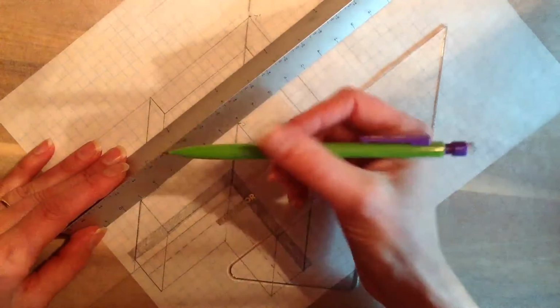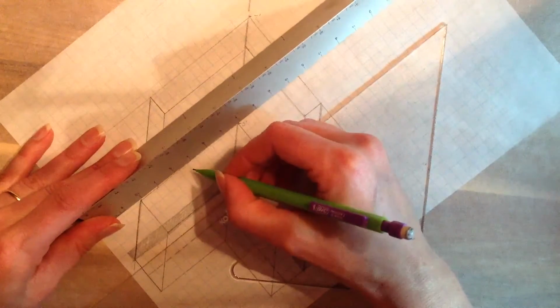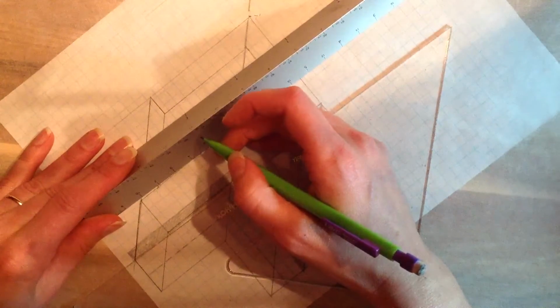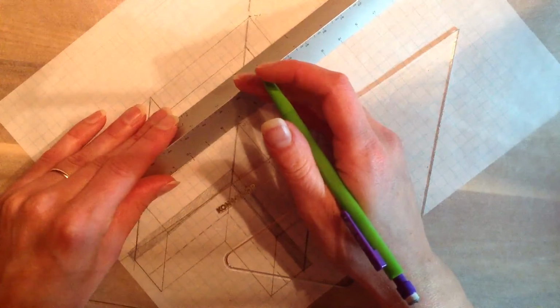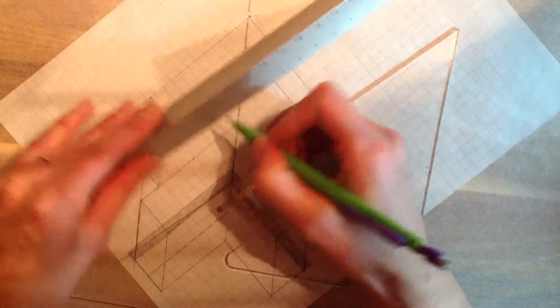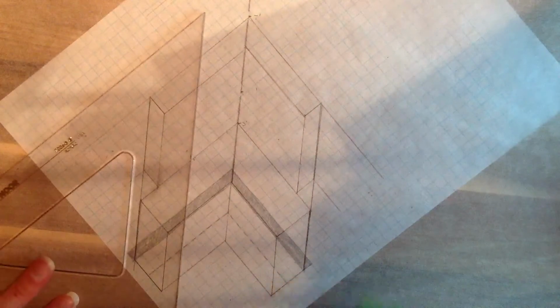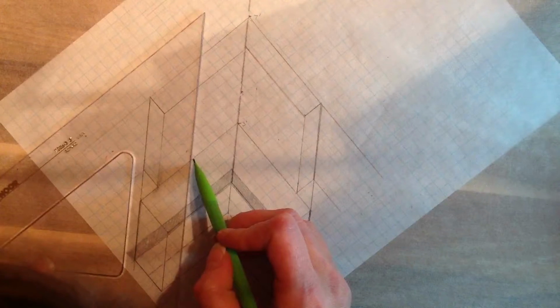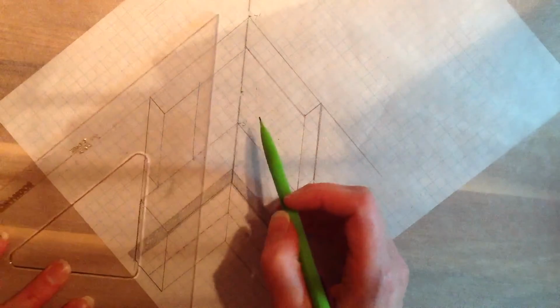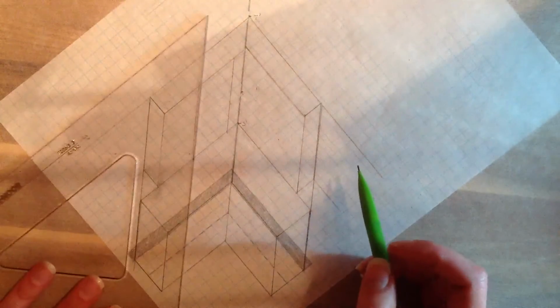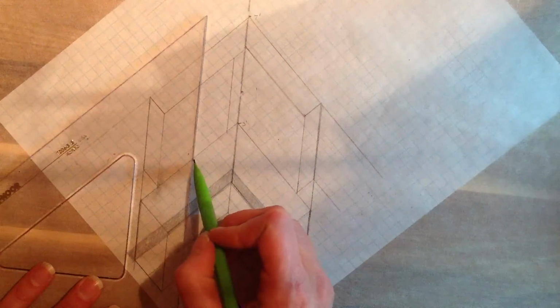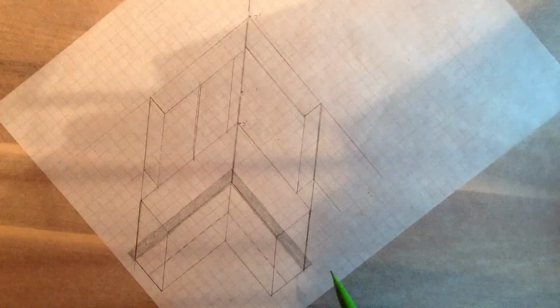Or we'll just make it 2 feet to make this simple. 2 feet. 2 feet. Then I'm pulling those up. There you go. My ruler slipped a little bit, but there you have it.